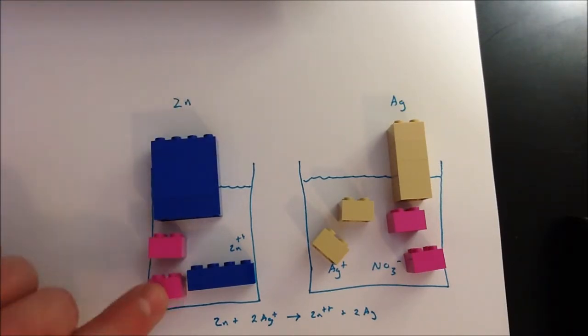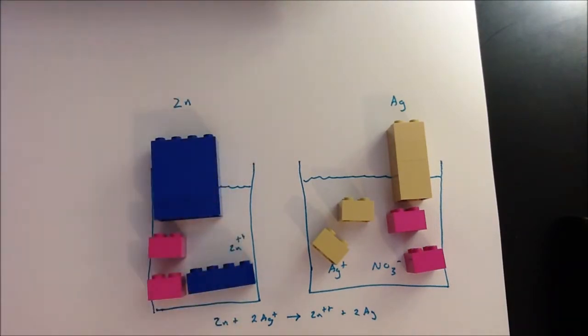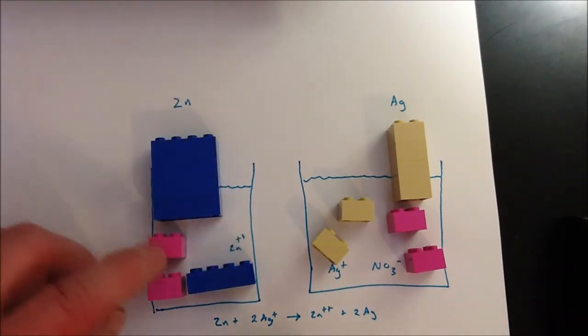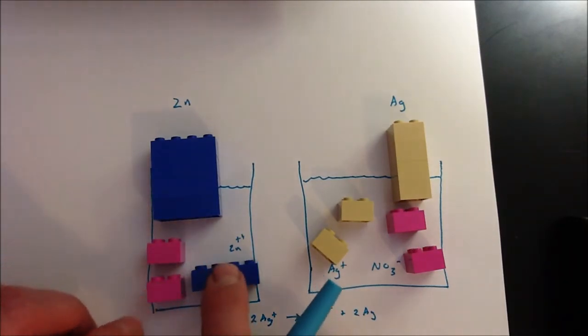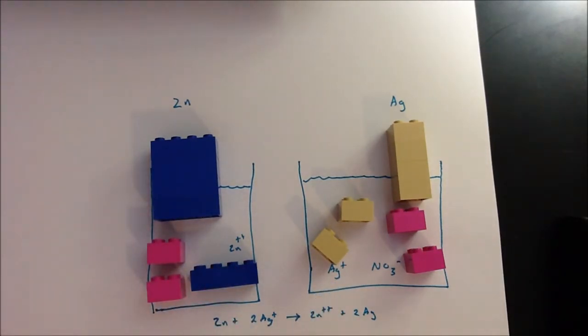On this hand, over here, I've got my solid bar of zinc placed into my zinc nitrate solution. Again, I've got those ionized, broken apart there in solution. The pink ones are my nitrate ions over here as well. Zn2 plus is the blue one. And on that side, absolutely nothing happens. And the answer is, until I put all this together, absolutely nothing happens.